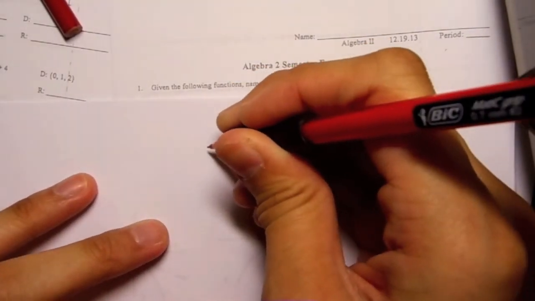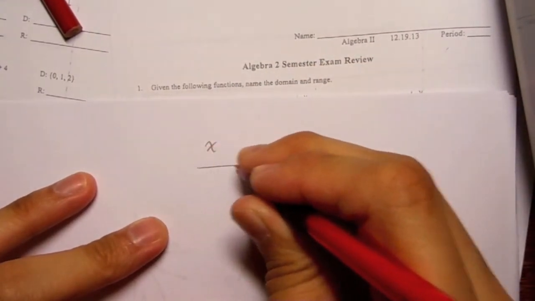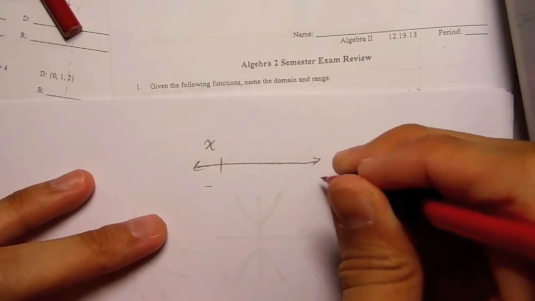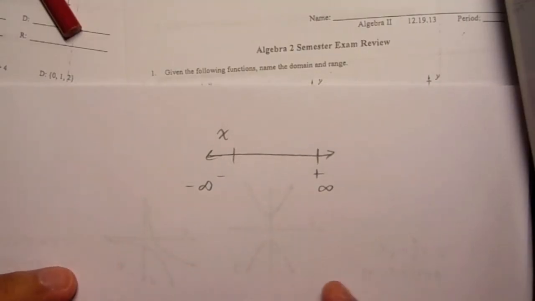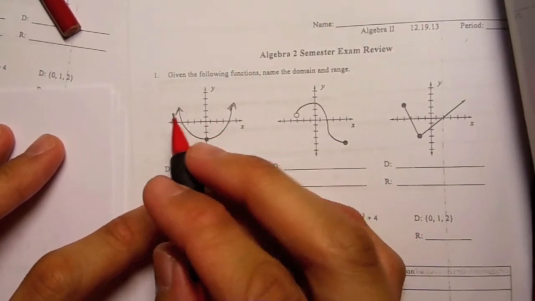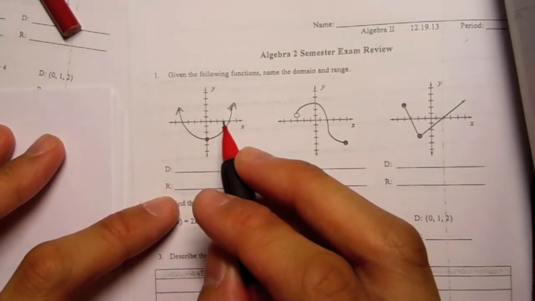Given the following functions, name the domain and range. Domain is the set of x values, meaning we're going to be scanning the graph from left to right, from the negatives to the positives, from smallest to largest. For your domain and range, we have arrows, meaning I know for certain there's going to be some infinity somewhere.